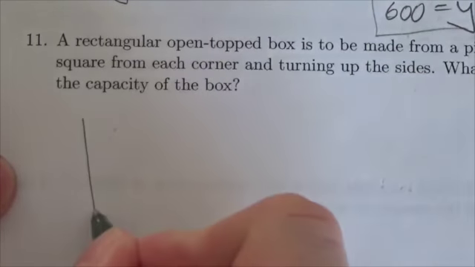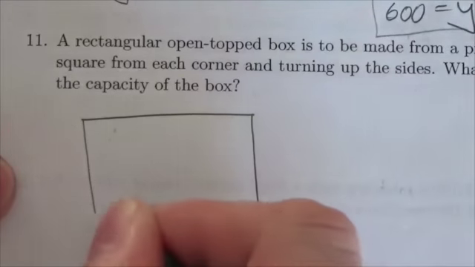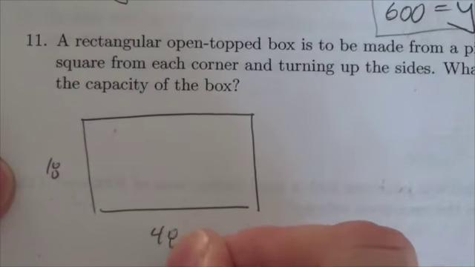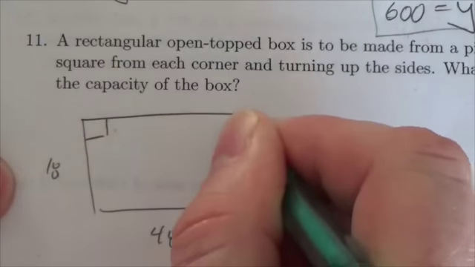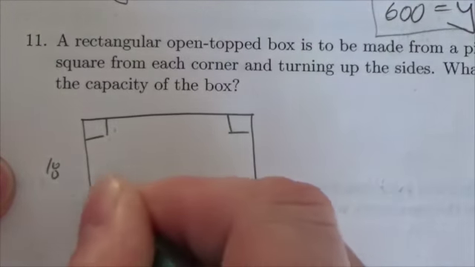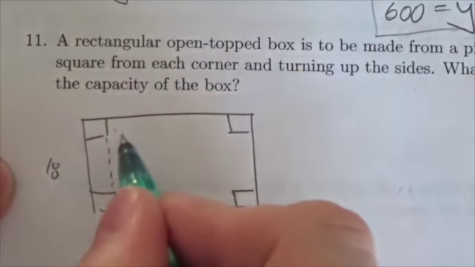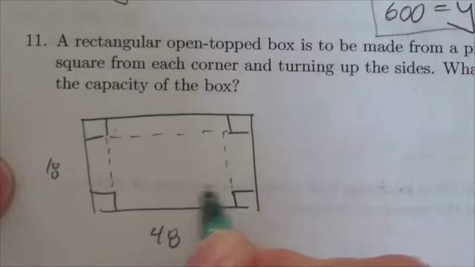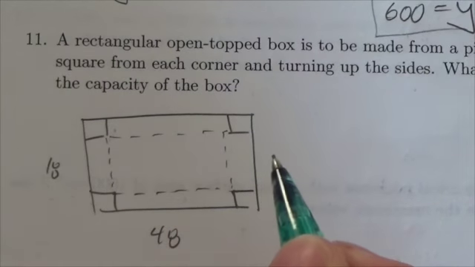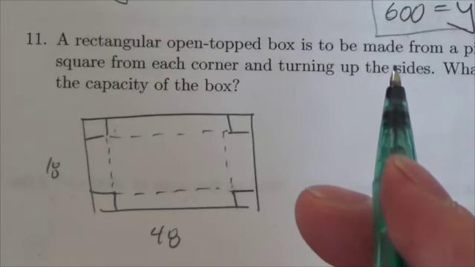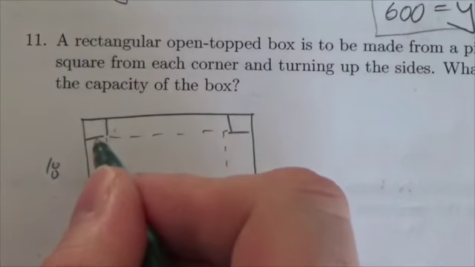Okay, so what this is describing is, here's our 18, here's our 48, and we're going to be chopping corners out of this. And then we're going to be folding along these dotted lines to create this open-topped box. Now, it doesn't have to be an open-top box. We could cut this so that it was a little different here. But anyway, this is what it's describing.